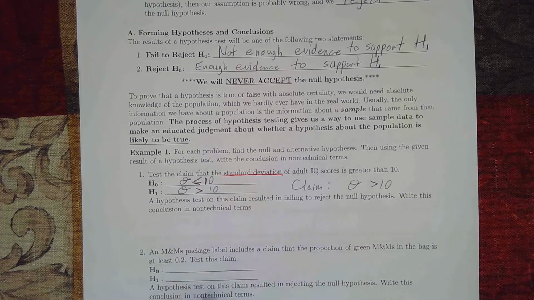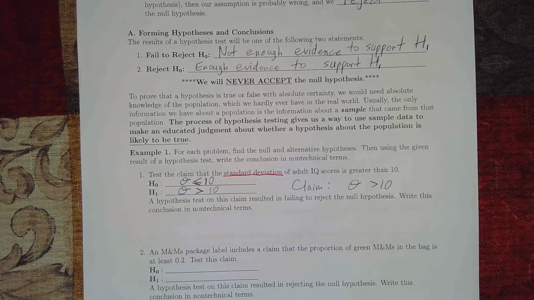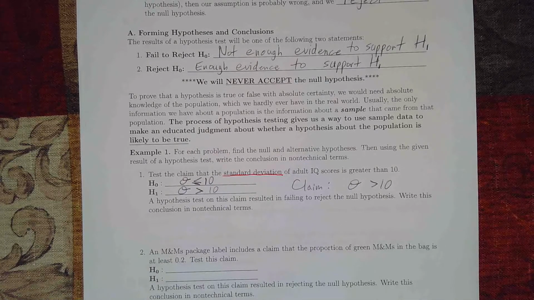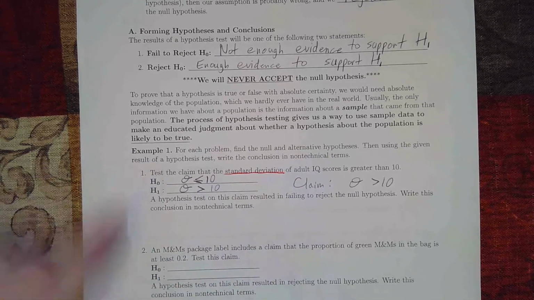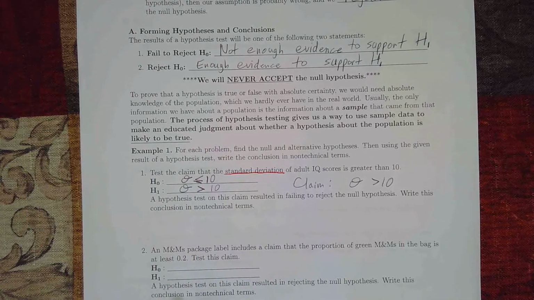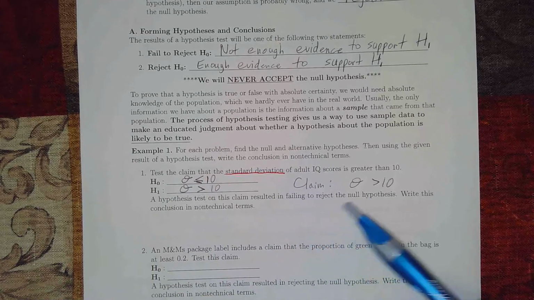Note that even though we get a sample that has a standard deviation greater than 10, that doesn't necessarily mean that we can assume that is true for the whole population. We're going to see how likely it is that we get something a little more than 10, given this first assumption.